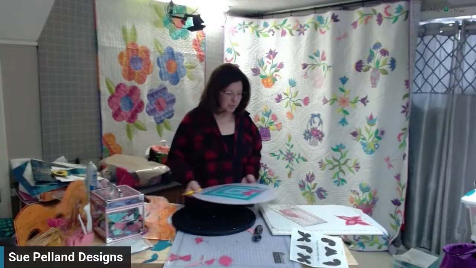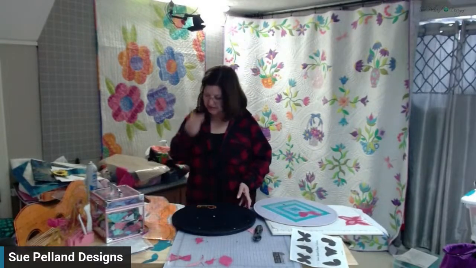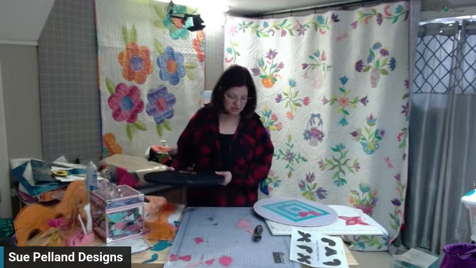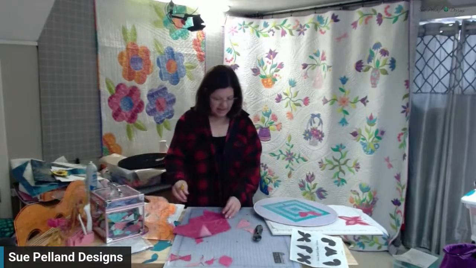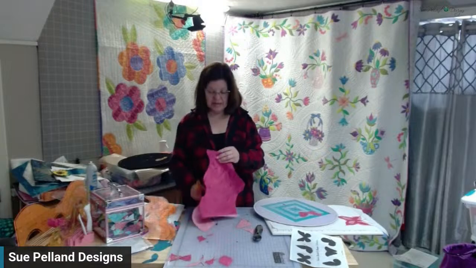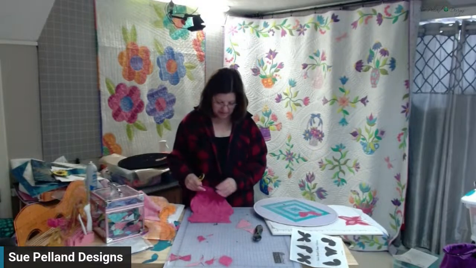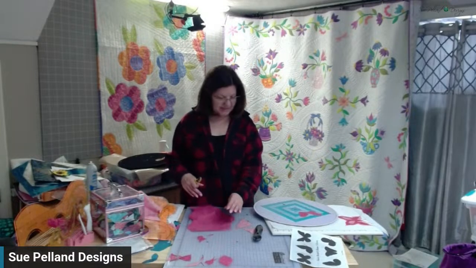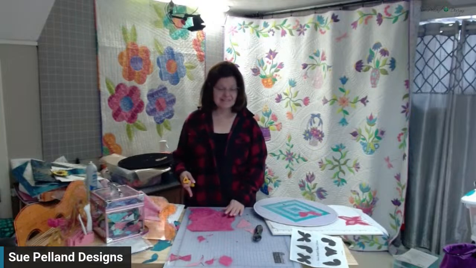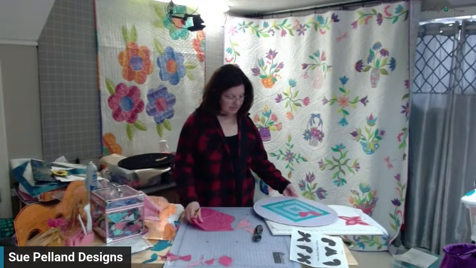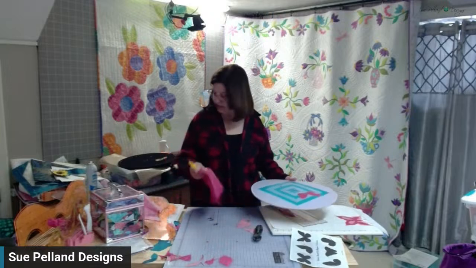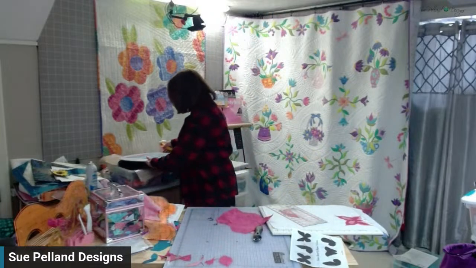I think that bottom wing probably needs to also be in the dark pink. I think the light pink is going to be too light. So let's grab another piece of our dark pink and let's find a different way to create the bottom of that butterfly. So I think I'm done with my S-shaped curves. I think I'm done cutting my standard leaves and my lemon-shaped leaves. So let's go ahead and use the rotating mat.